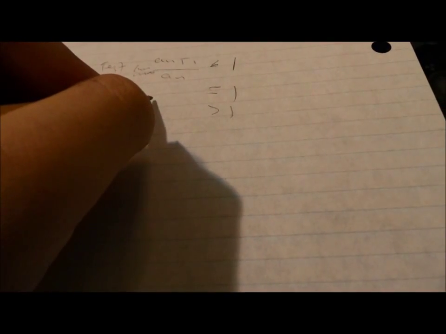If it's equal to 1, then we don't know. And if it's greater than 1, it is divergent. Same with the roots test, except now it's the nth root.